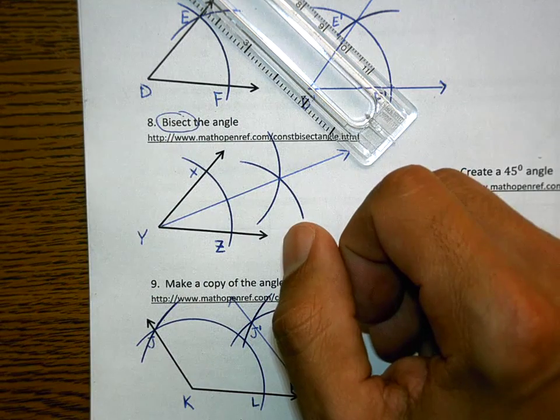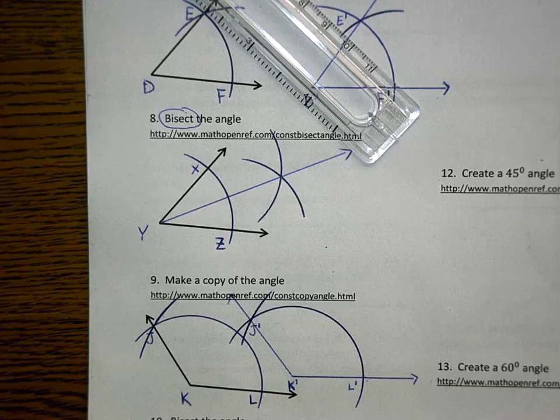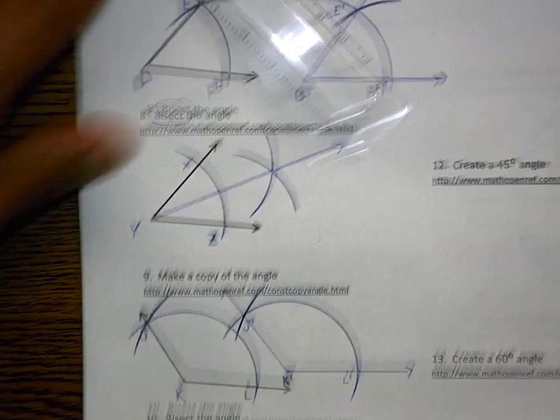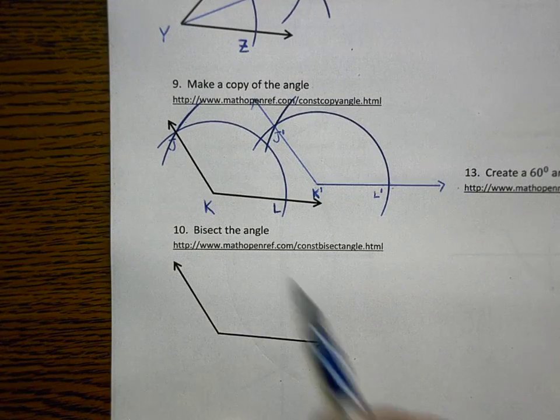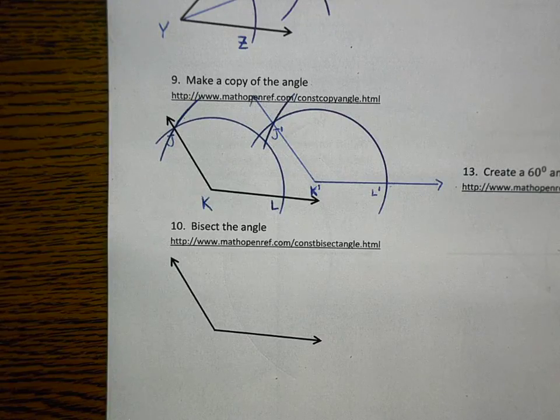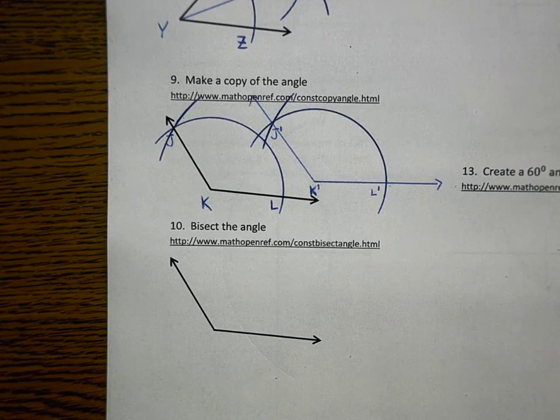How come I'm off? Because I probably had my holder or my bullseye in the wrong spot. But that's definitely close enough if I'm within a degree. You should be able to bisect this angle as well. Okay? So where are we going? I'm going to stop right now to give you a chance to do number 10.